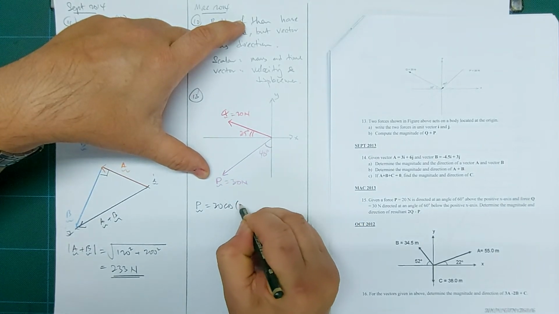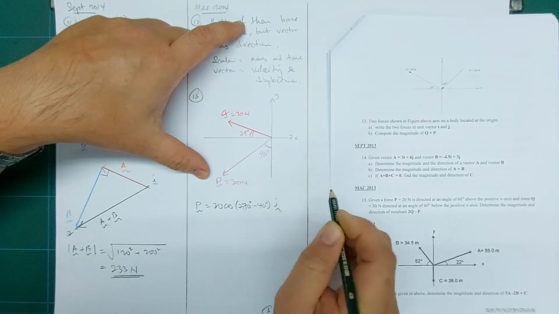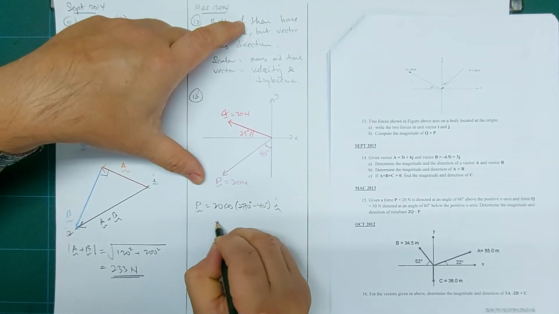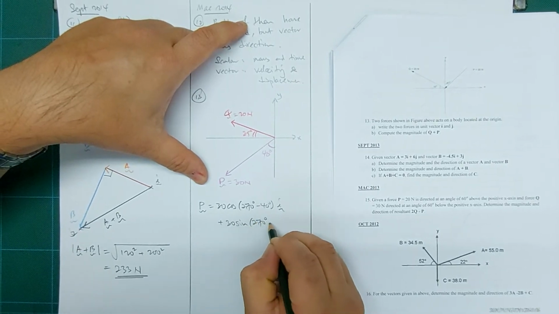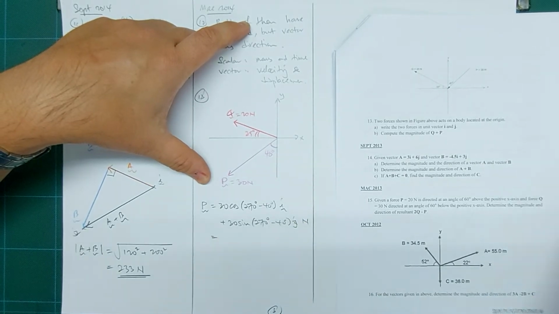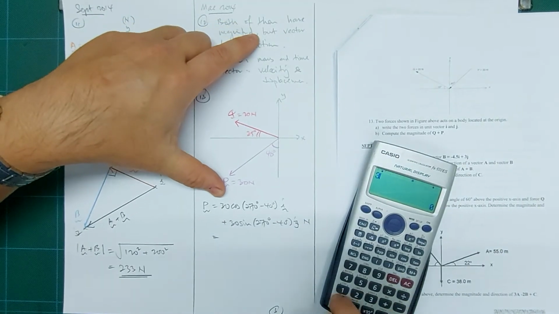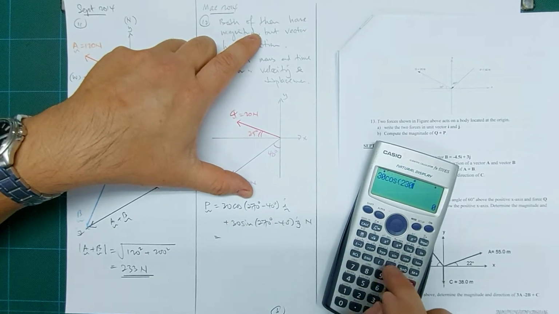So we have 270 minus 40 to show you so that you know what happened next when you do the division. Next, 30 sine, that one also the same, 270 minus 40, j Newton. So that will be 30, and then we have cosine 270 minus 40, that one is 230.